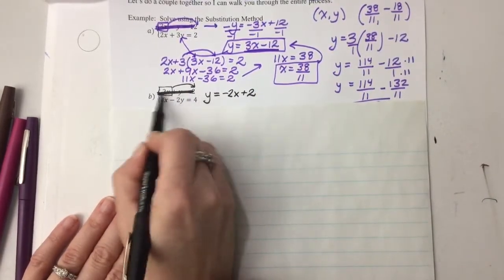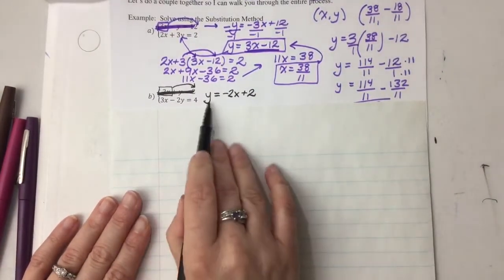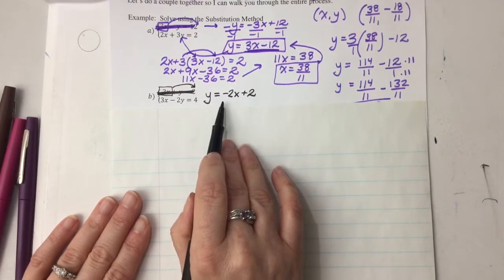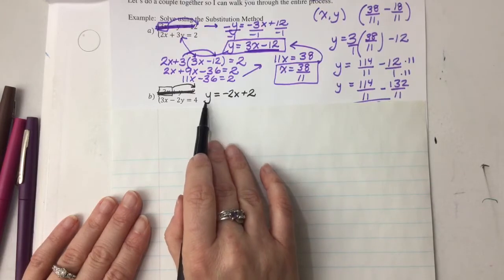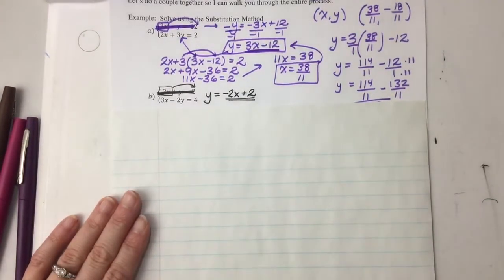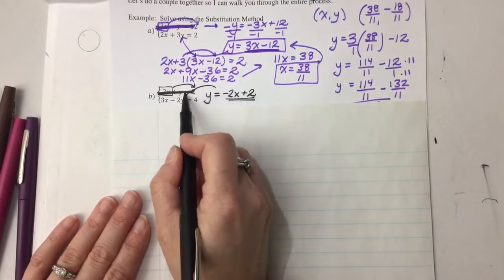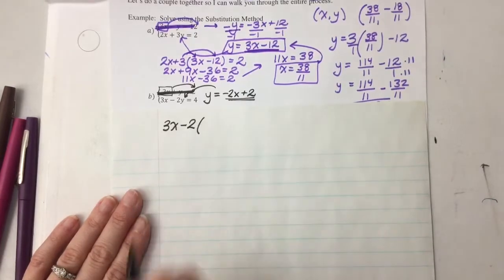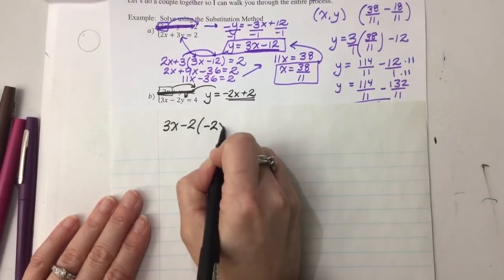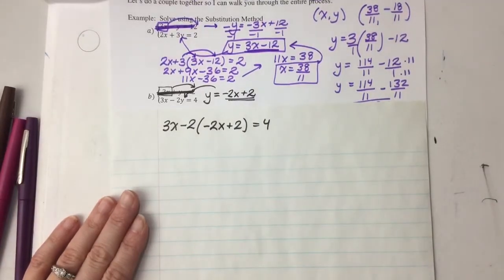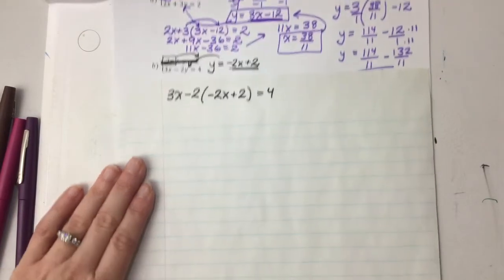So I will no longer use that equation. This is the new equation that I will use because it follows the rule for substitution. I have y by itself. So now I substitute negative 2x plus 2 in for y in the other equation. So 3x minus 2. Instead of y, you substitute in negative 2x plus 2. It's equal to 4. Now if you notice this, it's kind of cool.